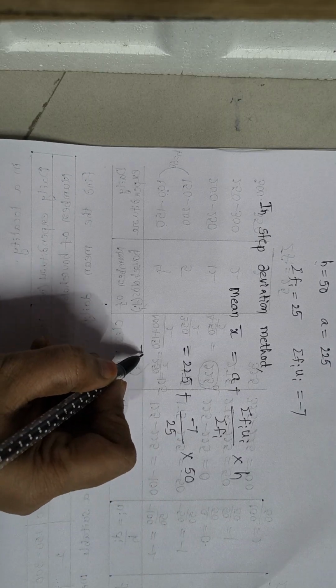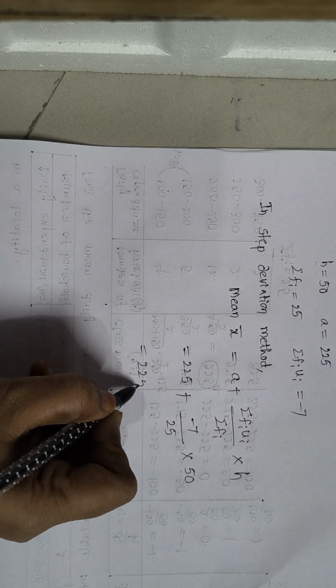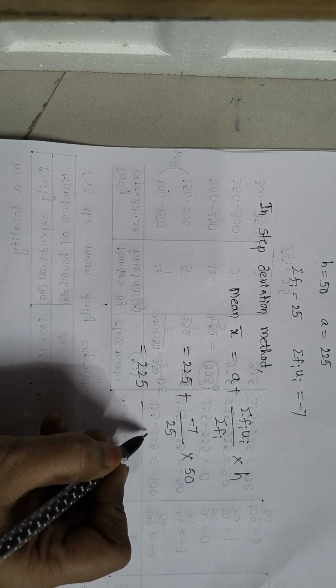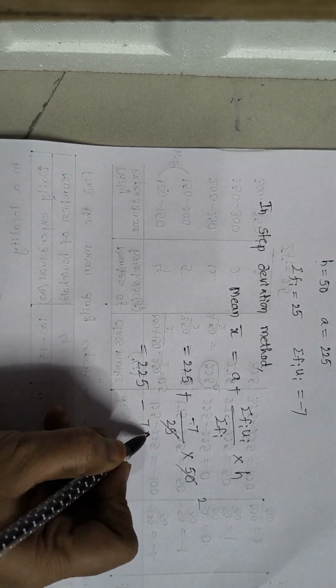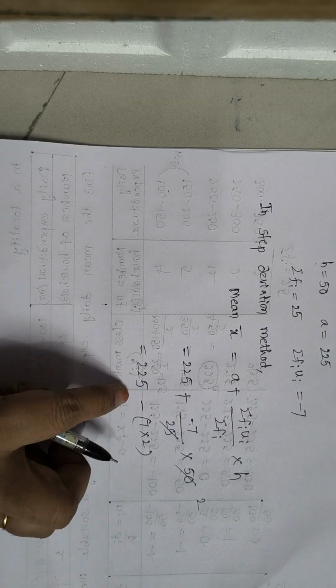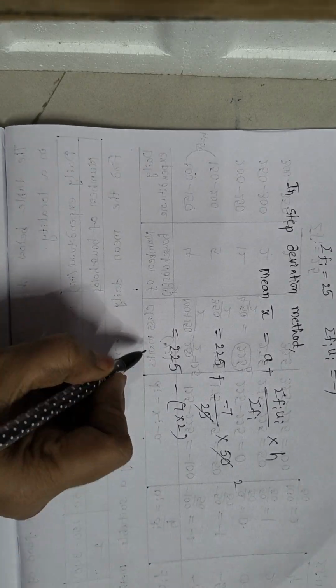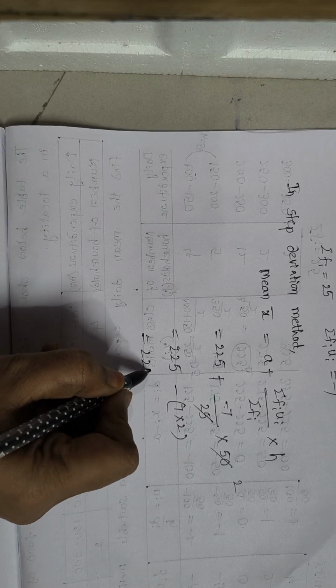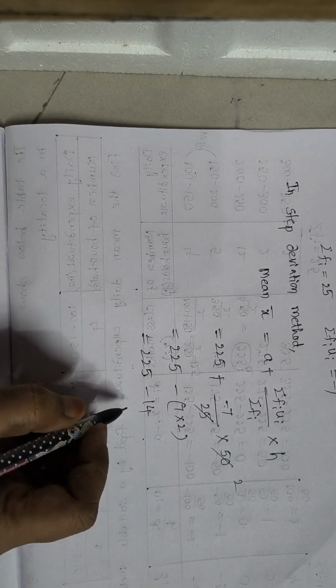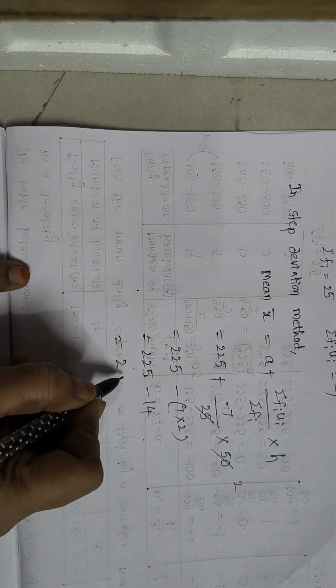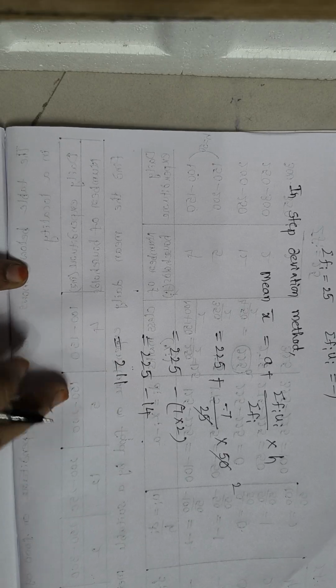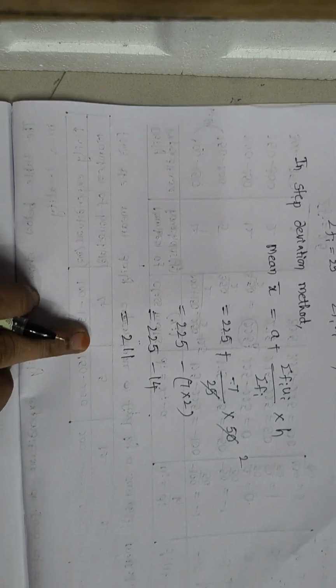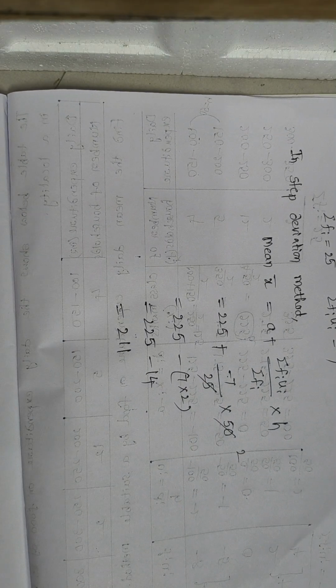Sorry, h is 50. Now 225 plus into minus, 25 ones are 25, twos are. Now 7 into 2, 225 minus 7 into 2, which is equal to 225 minus 14, which is equal to 211. This is the mean. Okay. Thank you.